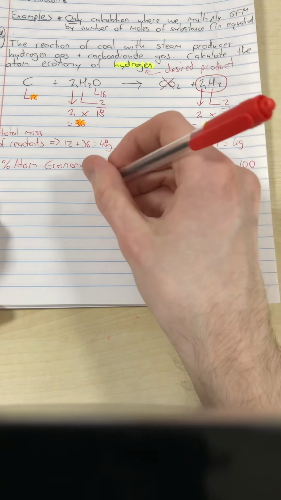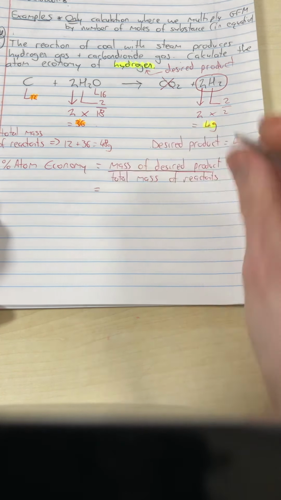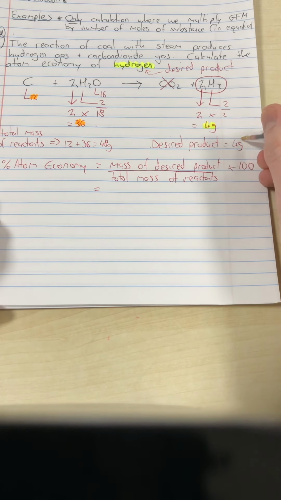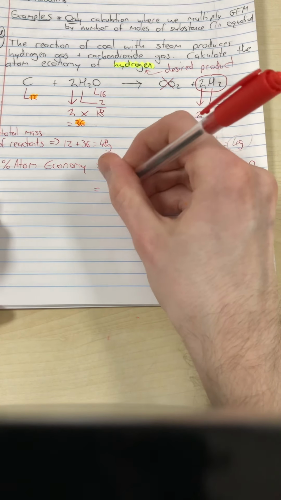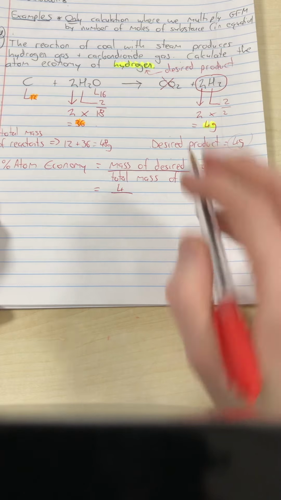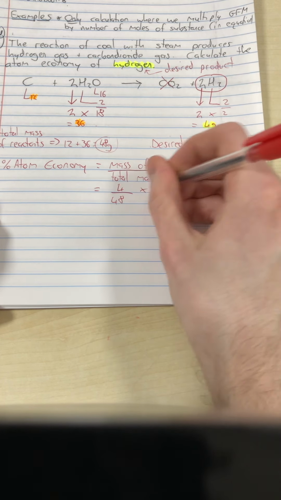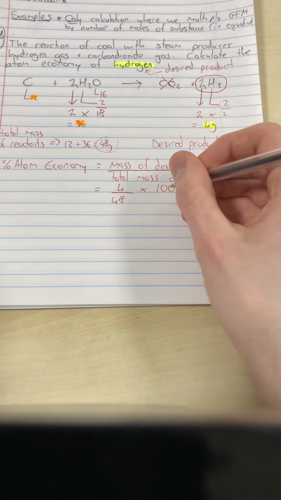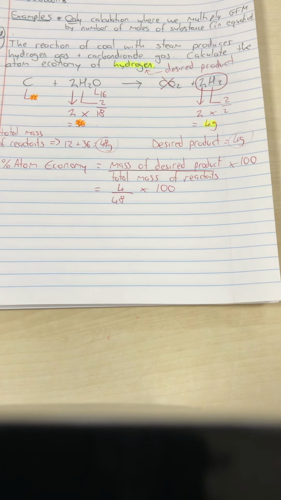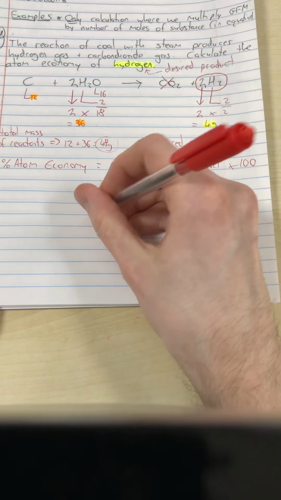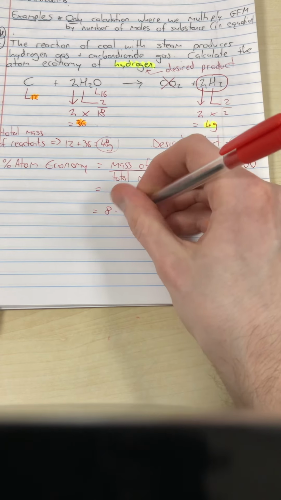So let's plug in our numbers. The mass of desired product is 4. The total mass of reactants is 48. So that's 4 divided by 48 times 100. And if I just do that in a calculator just now, we are getting 8.3%.